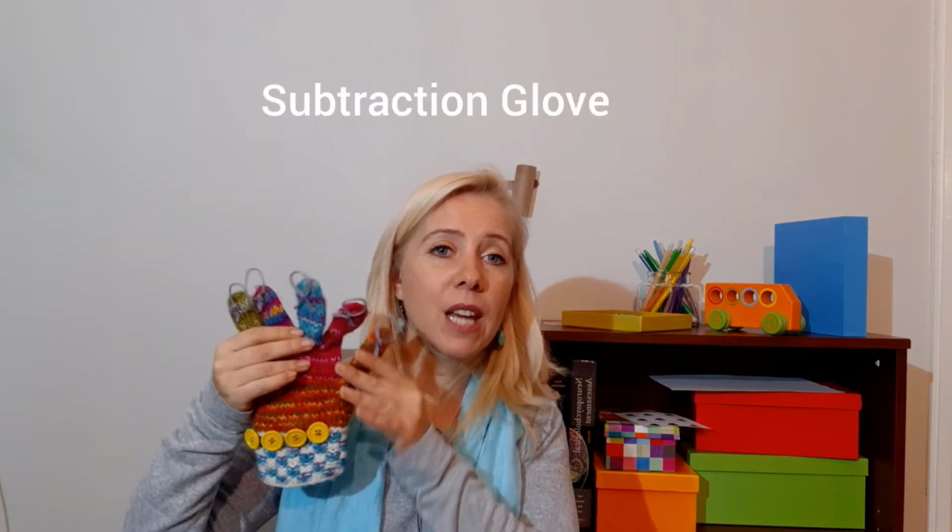So what I've done here is I've taken an old glove and I've just quickly sewn some buttons onto it and some loops onto the fingers. And here you can use this the same way in which you would use your fingers. So for instance, if I have 5 and I'm just going to loop them, minus 2 and loop that one, your child can see that the answer, let's loop that one again. So 5 minus 2 gives you 3.